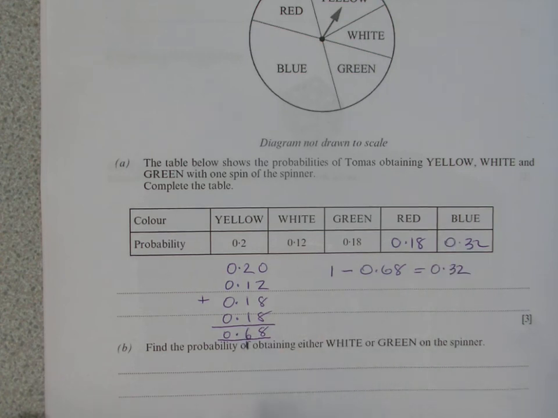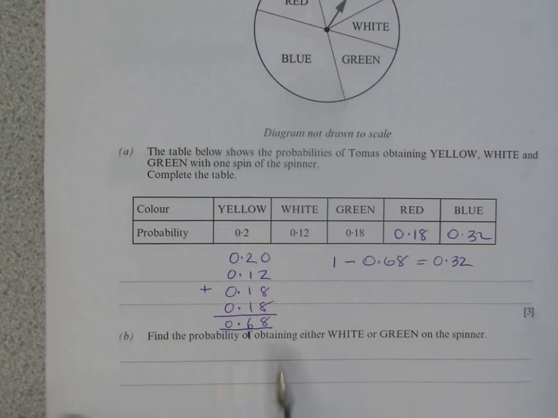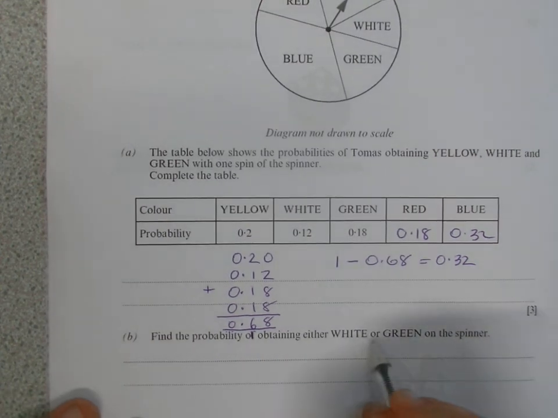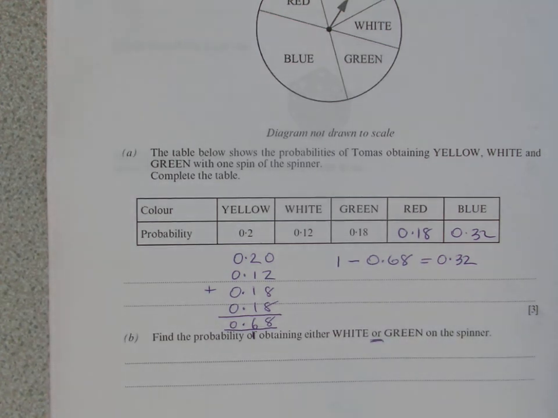All right. Part B says find the probability of obtaining either white or green on the spinner. Here we're introduced to the OR rule. When we have OR, we're opening up our possibilities, including more of the outcomes in our question.